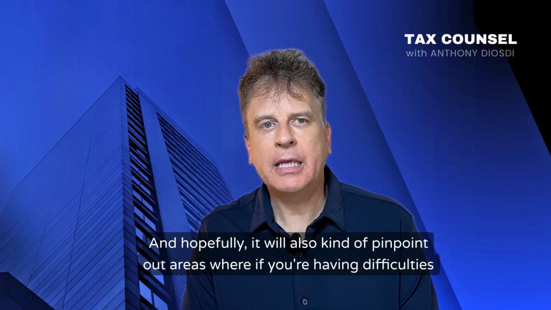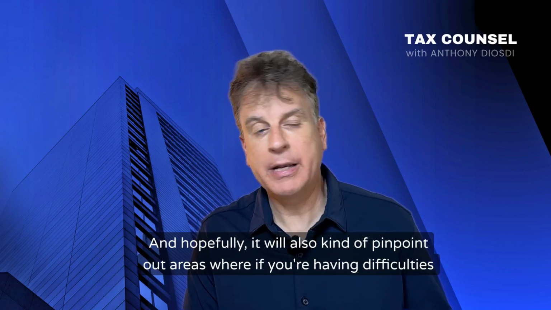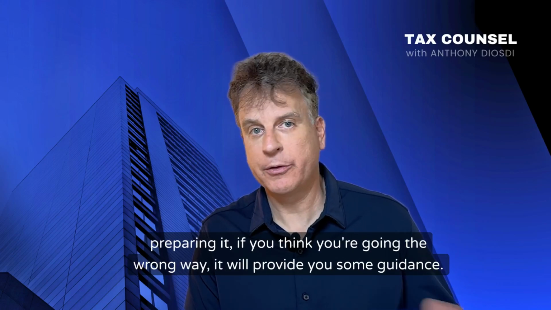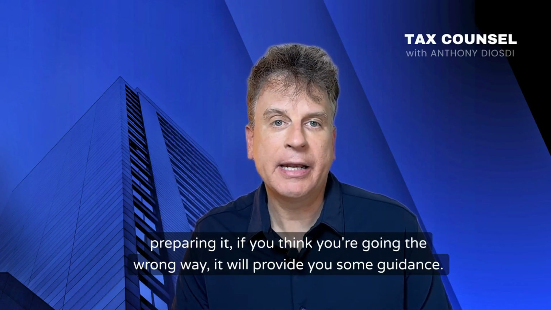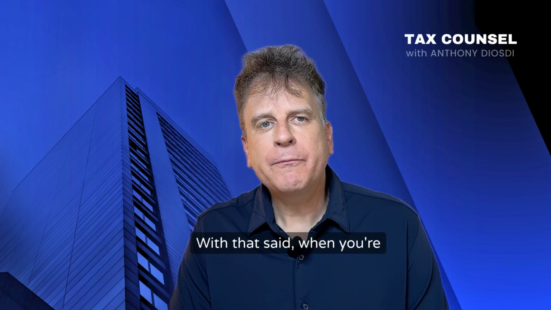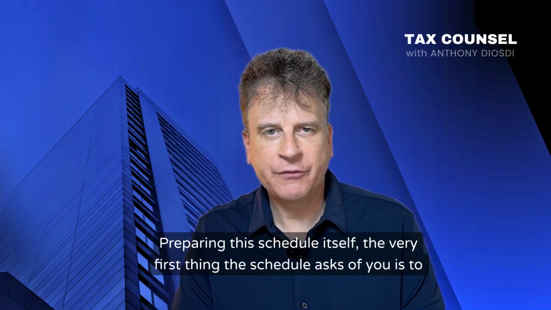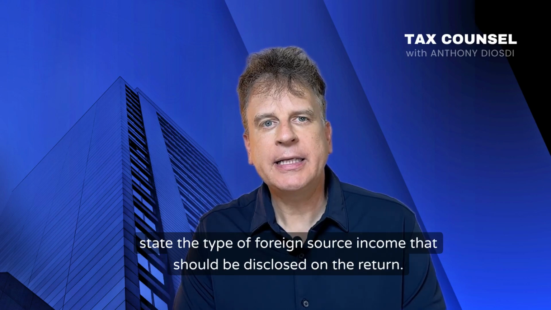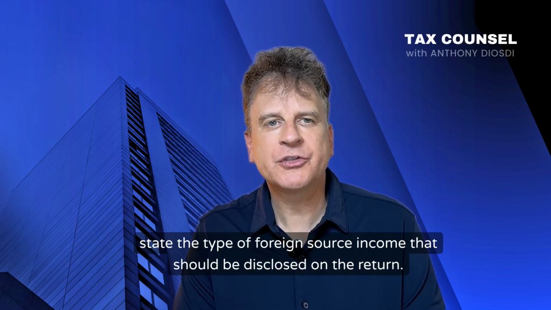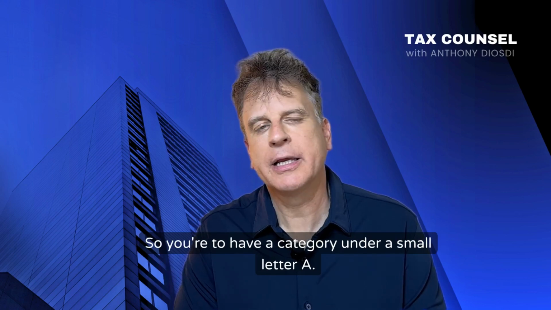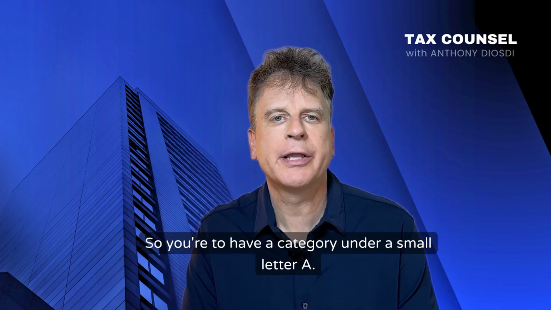Hopefully it will also pinpoint areas where, if you're having difficulties preparing it, or you think you're going the wrong way, it'll provide you some guidance. With that said, when you're preparing this schedule, the very first thing it asks of you is to state the type of foreign source income that should be disclosed on the return. So you're going to have a category under the small letter A.